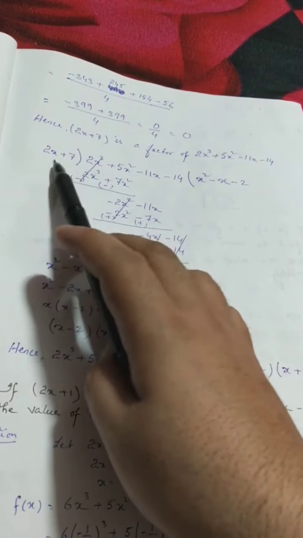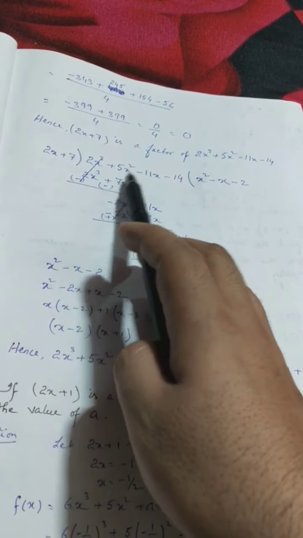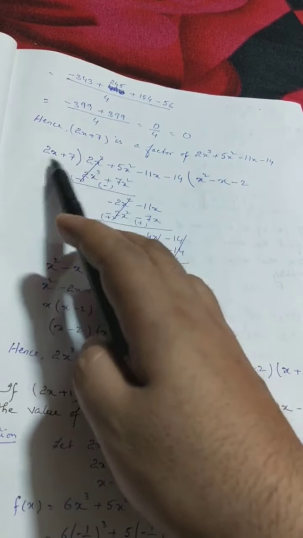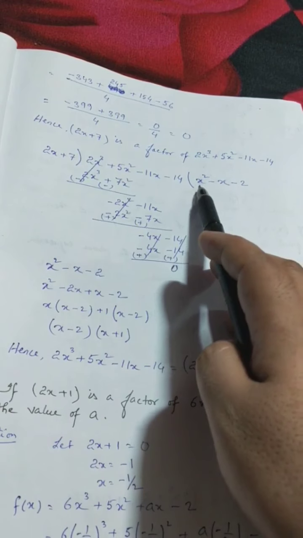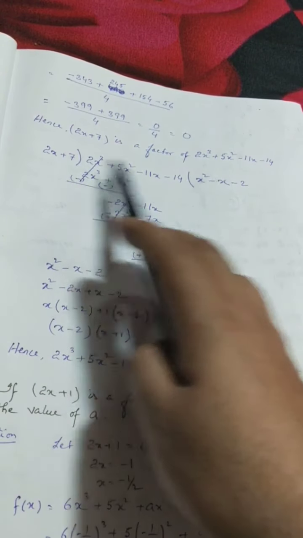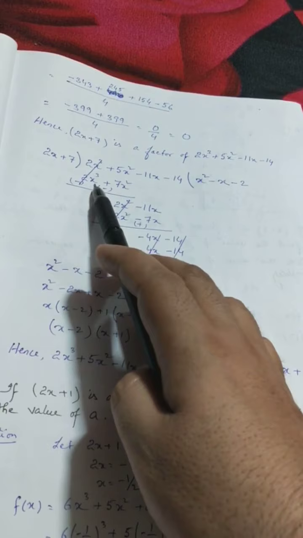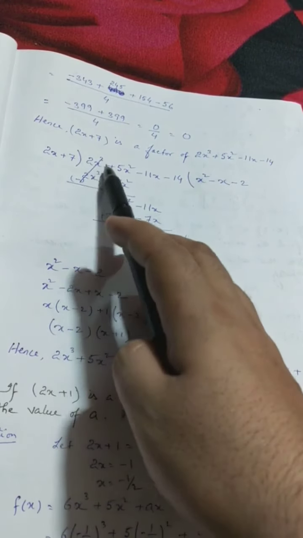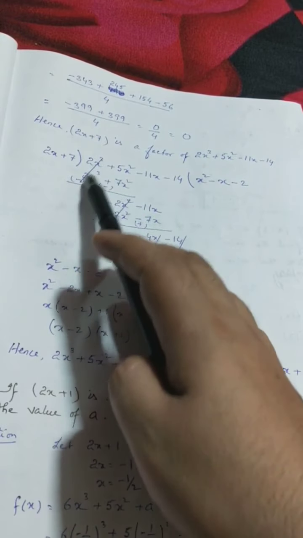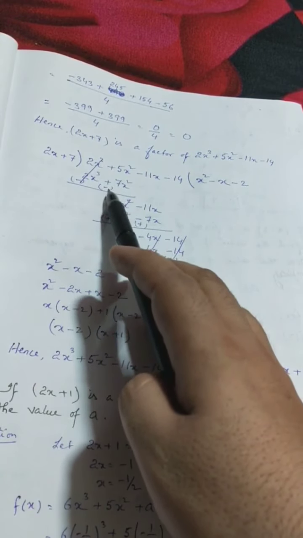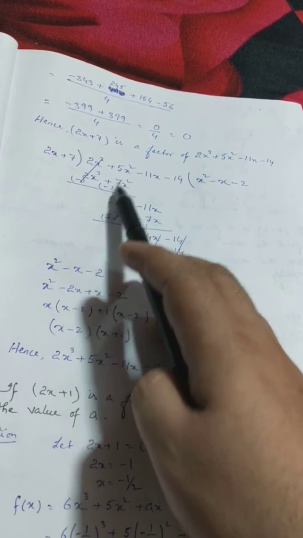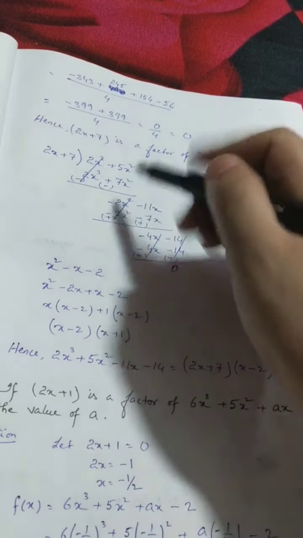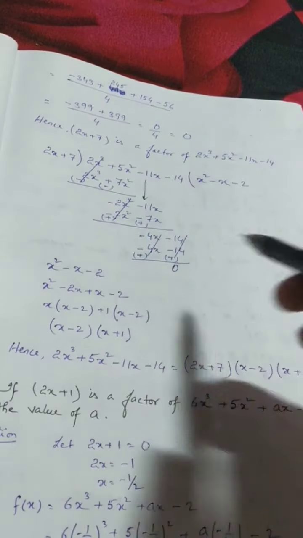So if we divide this polynomial 2x cube plus 5x square minus 11x minus 14 by 2x plus 7, how do we divide? 2x will get multiplied by x square, so 2x into x square is 2x cube. Next plus 7 into x square, plus 7x square. Next we change the sign. So 2x cube minus 2x cube will get cancelled. This plus became minus, so 5x square minus 7x square is minus 2x square. Then we copy this minus 11x here.